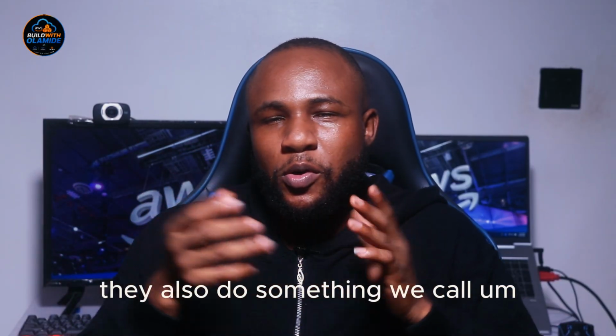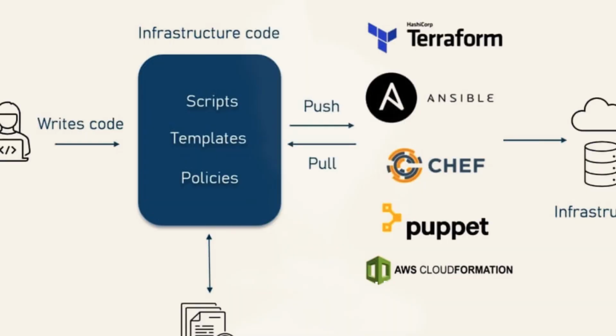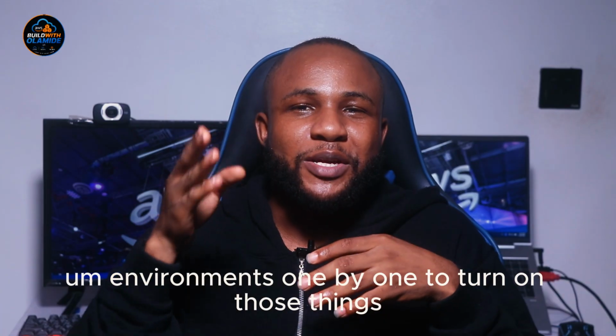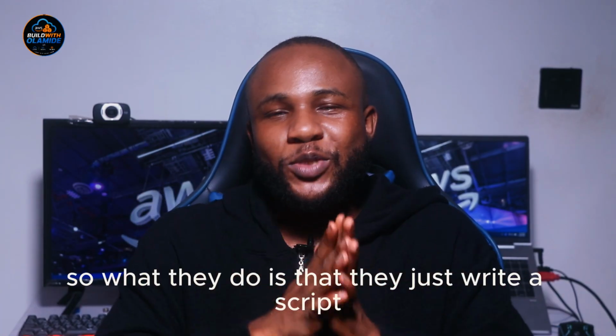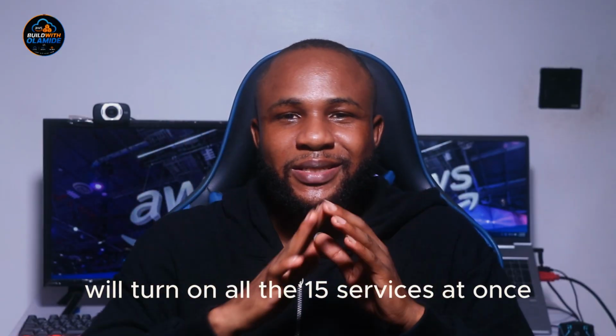They also do something we call infrastructure as code, whereby they build all the systems that the solution architect has designed, right? They build them with lines of code. So either using CI/CD, they use Terraform or they use CloudFormation. The reason is that if you're working with about 15 to 20 services, it will be very difficult for you to be going into the environments one by one to turn on those things. So what they do is they write a script, and that script will turn on all the 15 services at once.